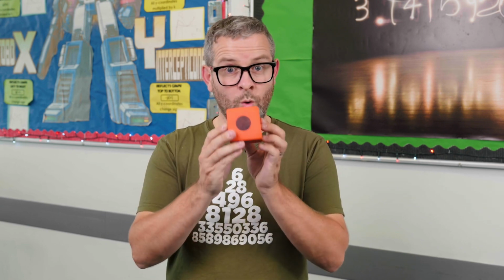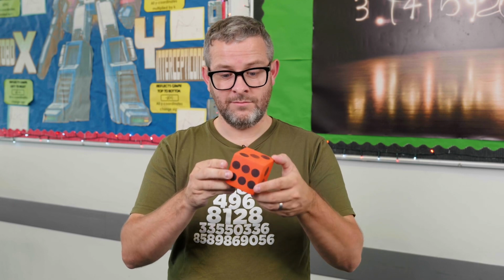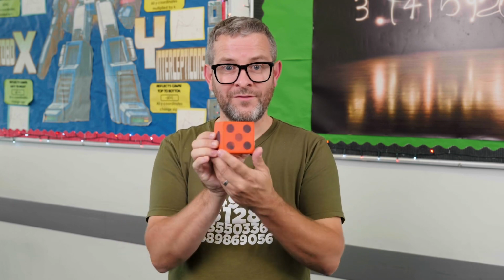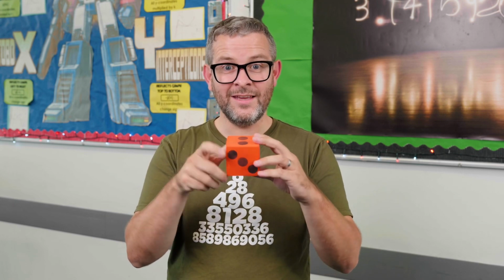So, we have 2 nets that make cubes. But are they dice? For a net to fold into a standard die, it needs to have the right numbers in the right positions. On a standard die, the opposite numbers add up to 7. So 1 is opposite 6, 2 is opposite 5, and 3 is opposite 4. We know nets D and E both make cubes, but do they make standard dice?